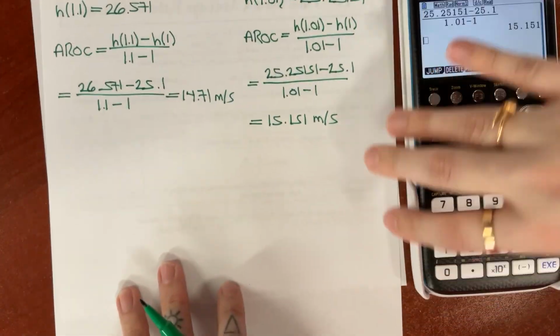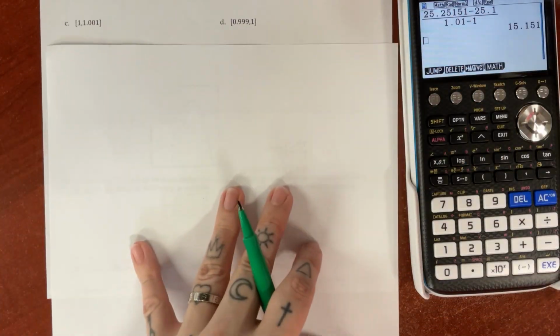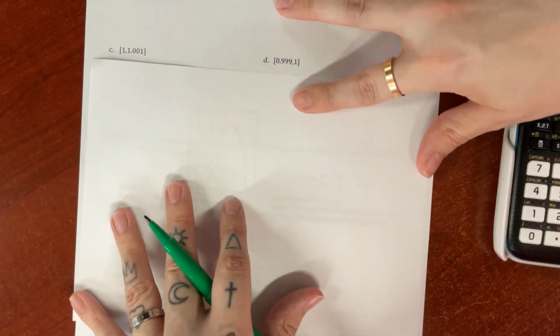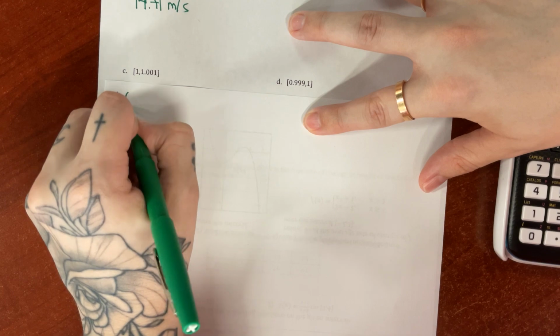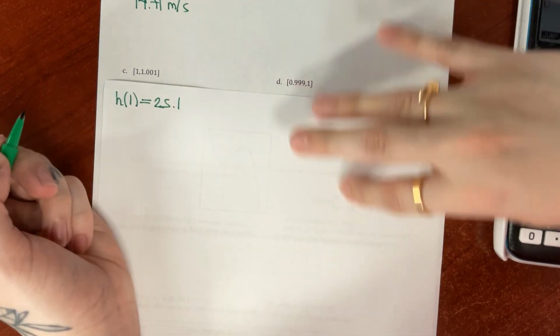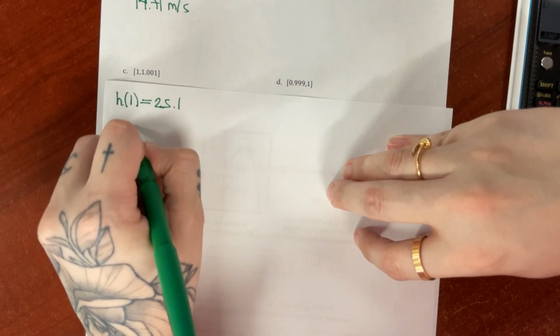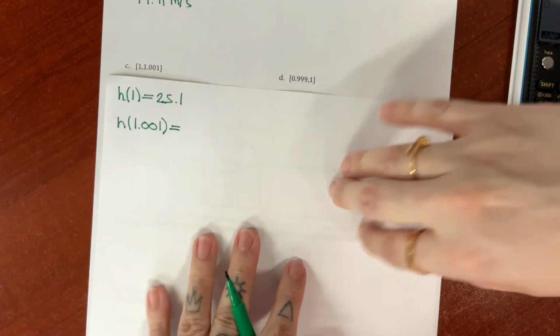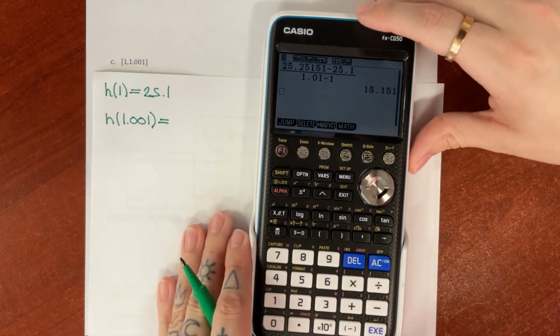So now let's do the average rate of change again with an even smaller interval and see what our number is. So once again, I'm just going to start with h of 1, which we already have. It is just 25.1. And now I want to plug in and do h of 1.001. Let's see if I won't mess this one up.